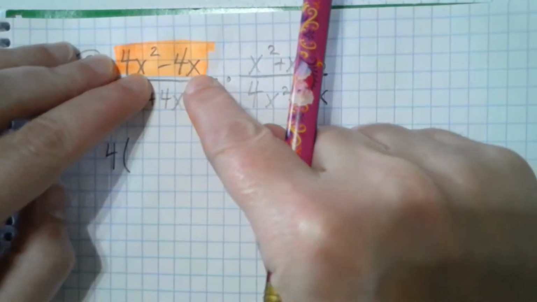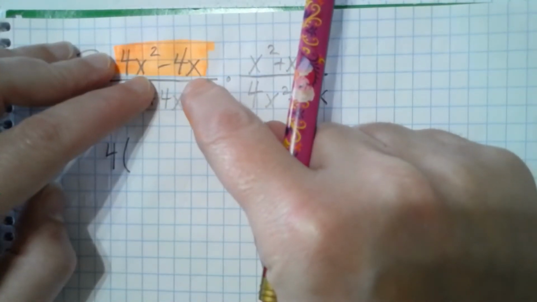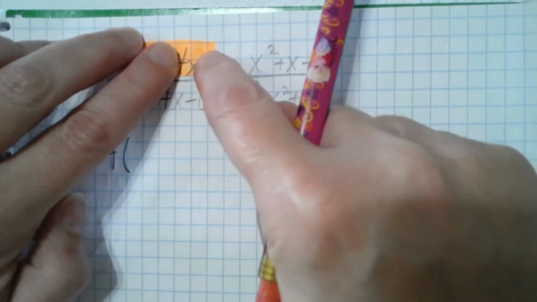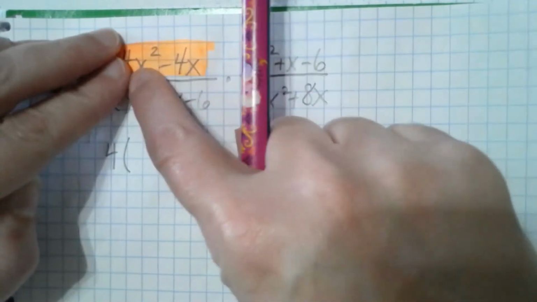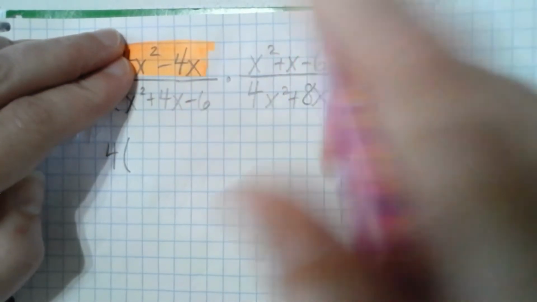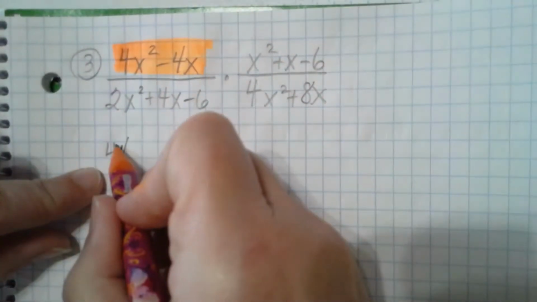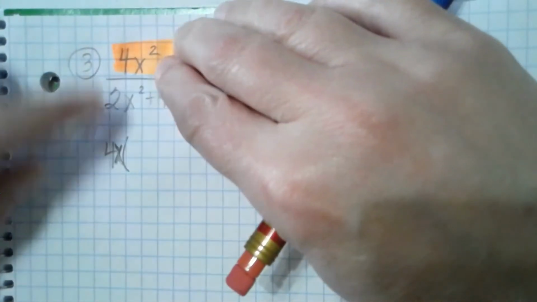Can I pull out an x value as well? Do both parts have an x value? Yep, so I'm going to bring out the smallest of those, because I can't take x squared from this since it doesn't have enough x's. I always take away the smallest of those values. So I'm going to take out an x as well and stick that right there in the front. So I've got a 4x in the front, and then we divide.